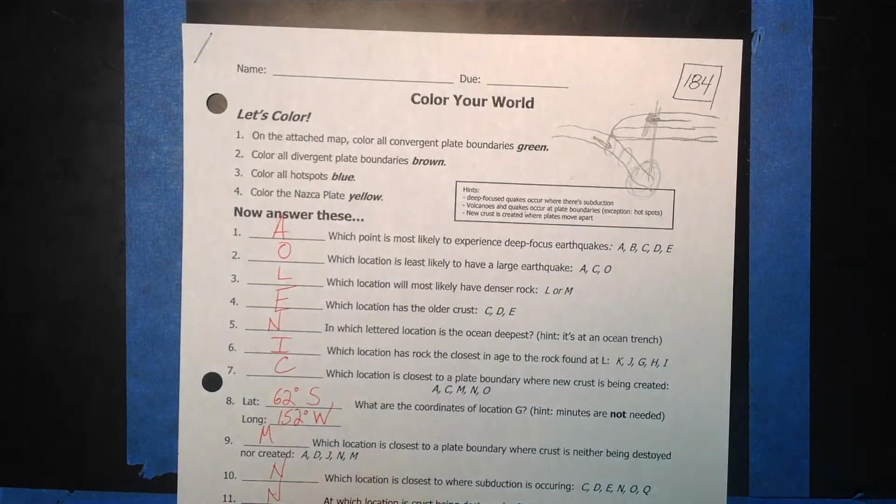That is 18 through 4. These are key parts to plate tectonics. So watch this again if you need to. Any questions, definitely come see me.